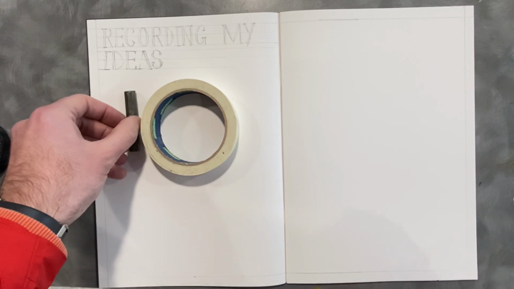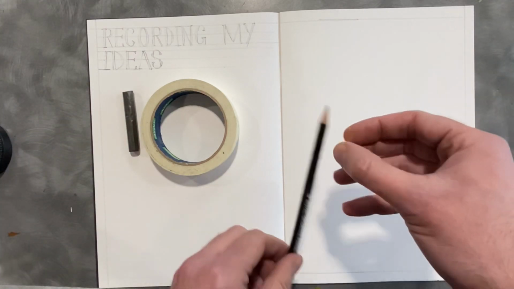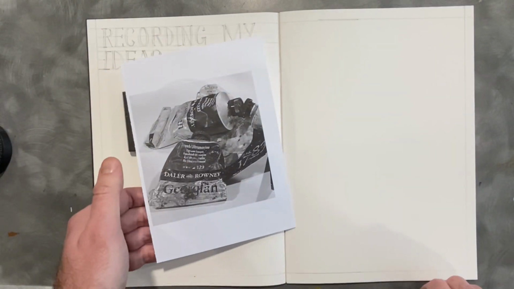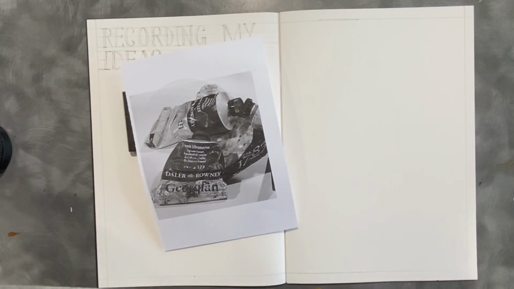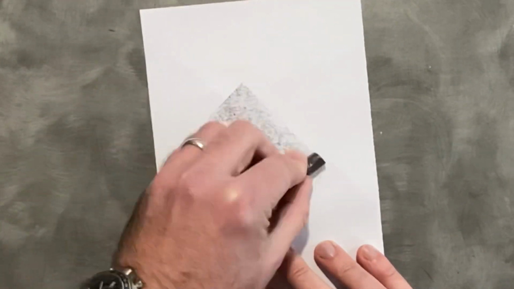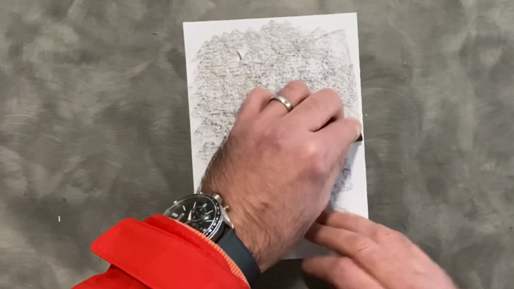If you haven't got an image, feel free to use your phone and edit it and turn it to the black and white filter. Now, for the first one, it's going to be a carbon transfer, and you'll need masking tape, a graphite stick or pencil, and a photocopy. The first thing that you're going to do is get the image and turn it over, and then use your pencil or graphite stick to put an even coating of graphite on the back of it.